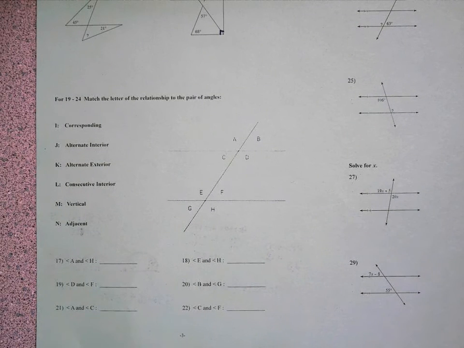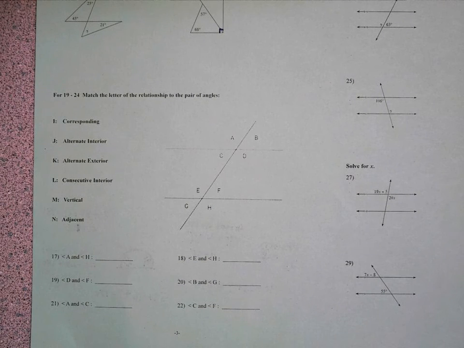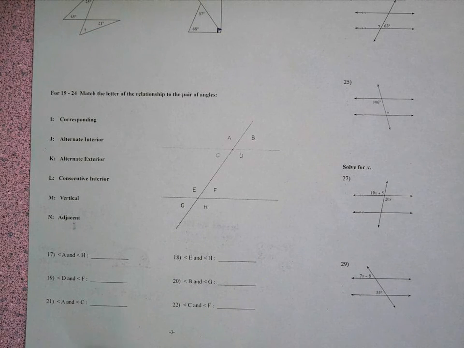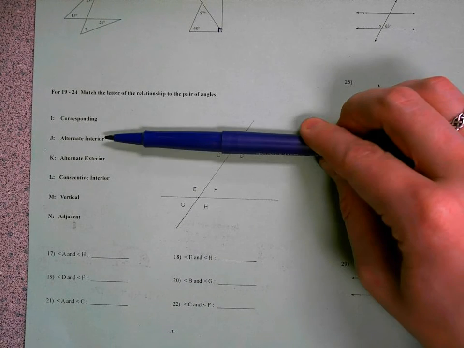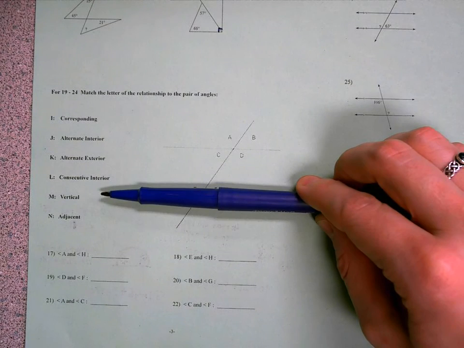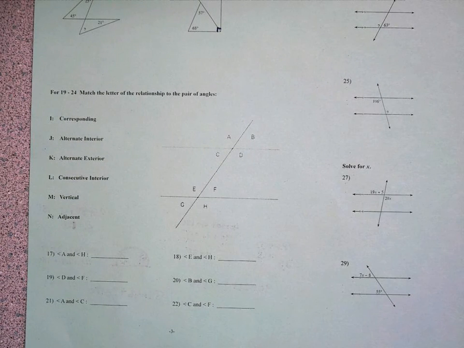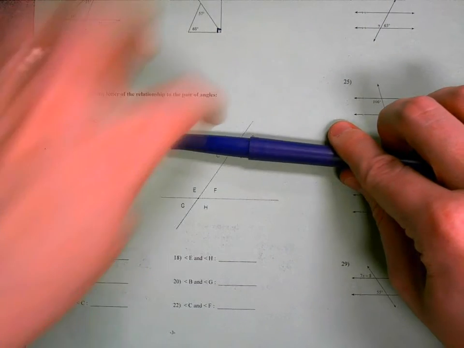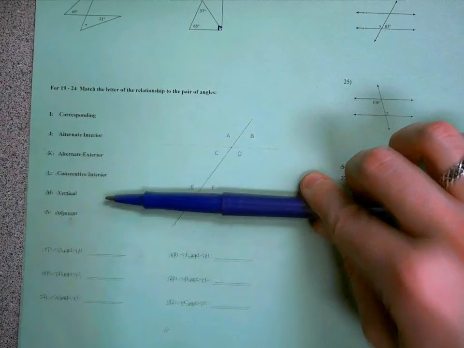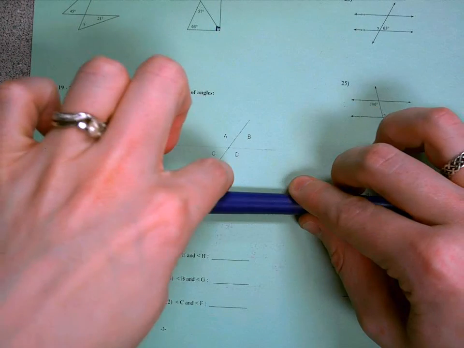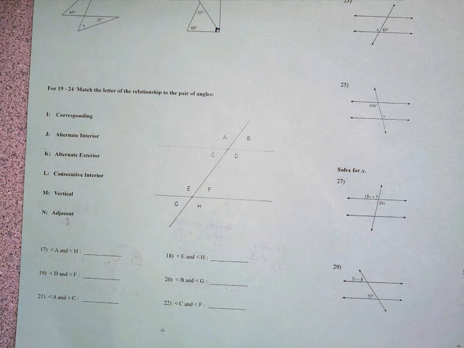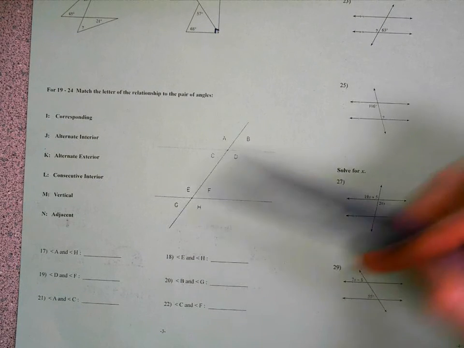Now we have our different transversal angles, and I'm going to go through what each of these means so that you remember. Corresponding angles means they are in matching corners. So if I take this top line and I pick it up and I put it on top of the bottom line, which letters would be on top of each other? Well, the A would be on top of the E, so A and E are corresponding. The B would be on top of the F, so B and F are corresponding, and then C and G, and D and H.